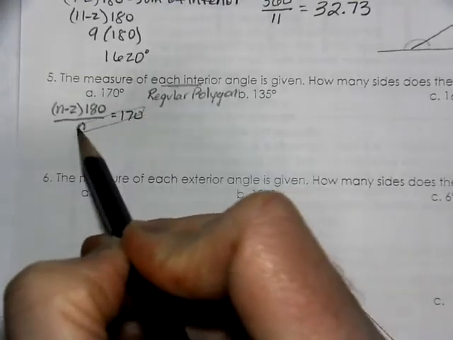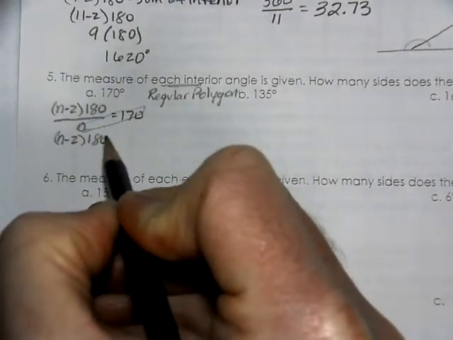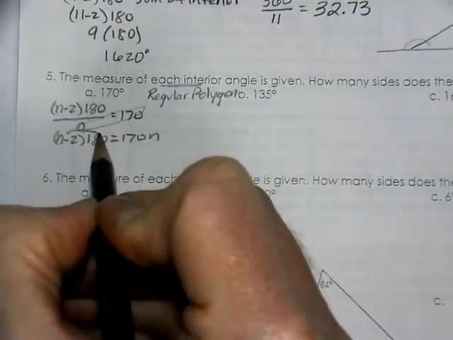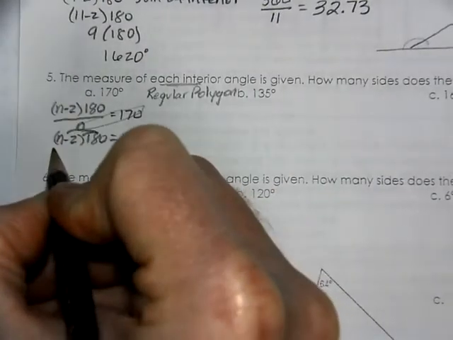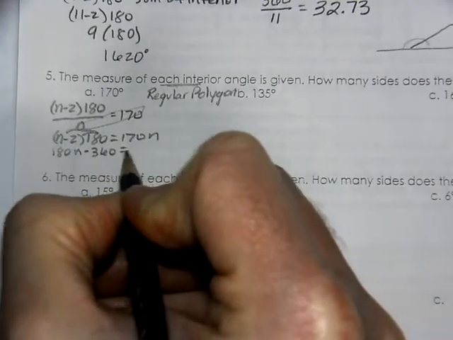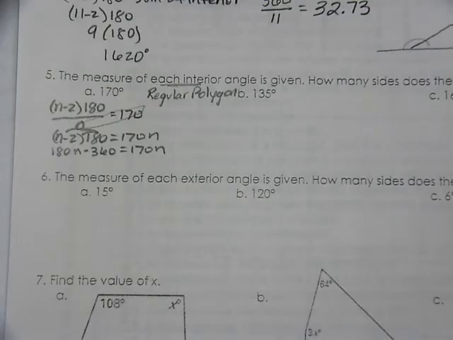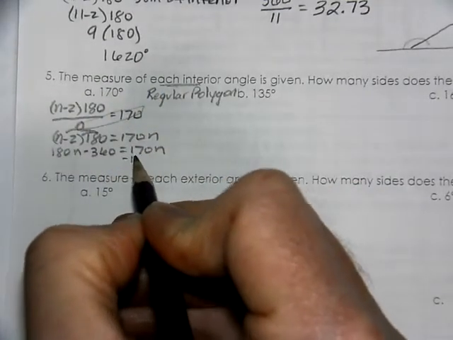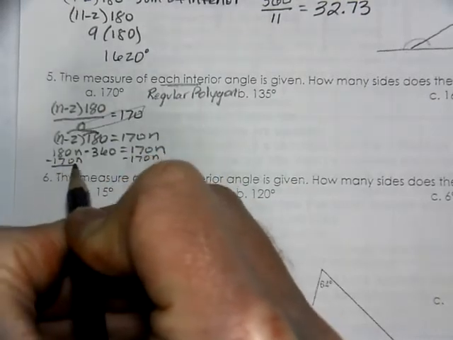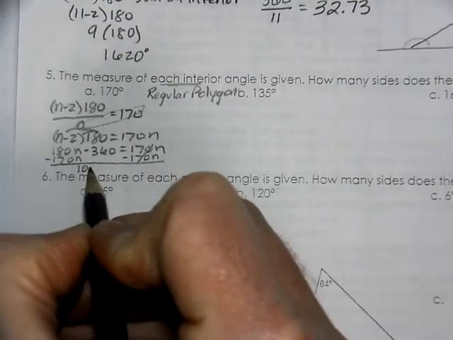So you would multiply by the denominator, then we distribute the 180 through, subtract the 170n, that gives us 10n.